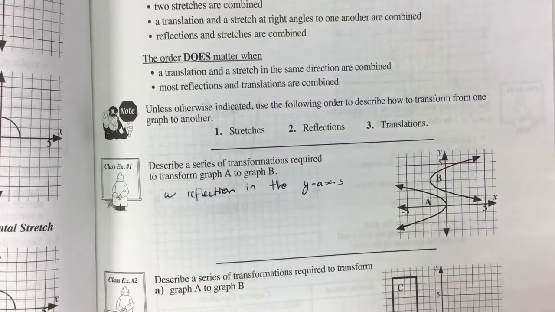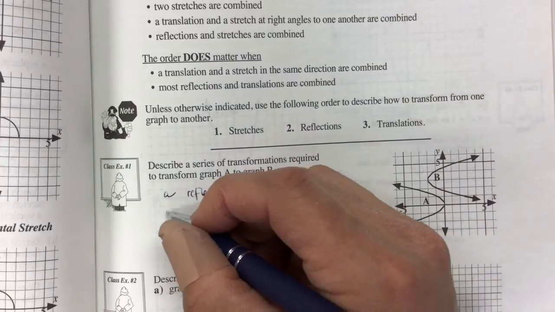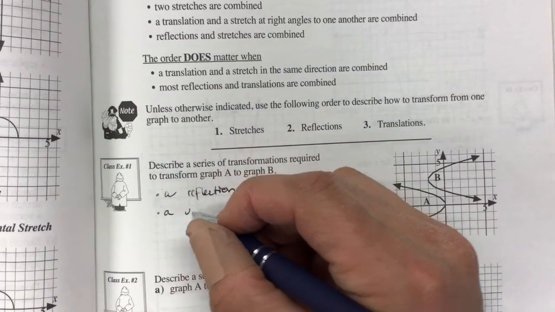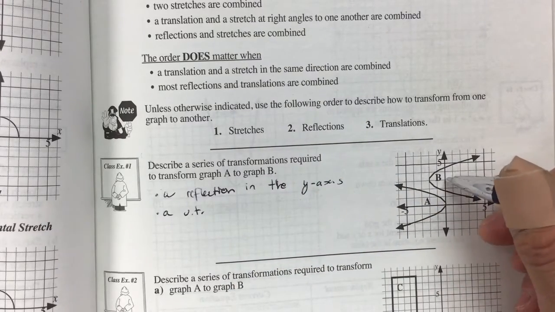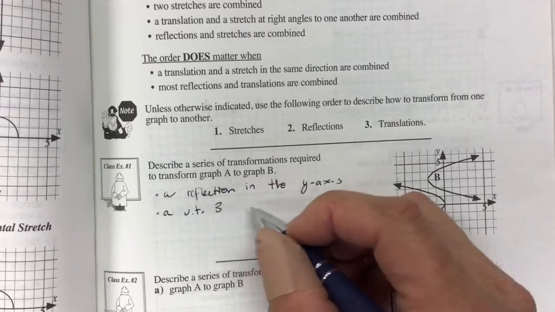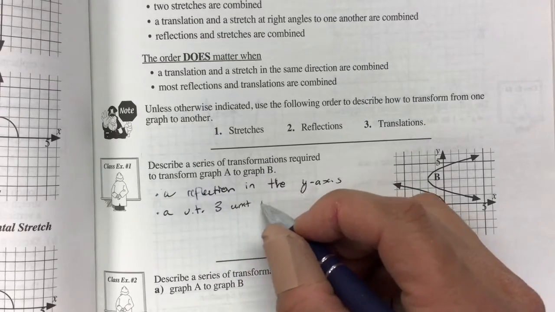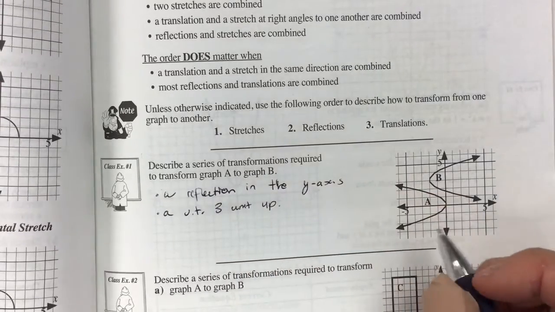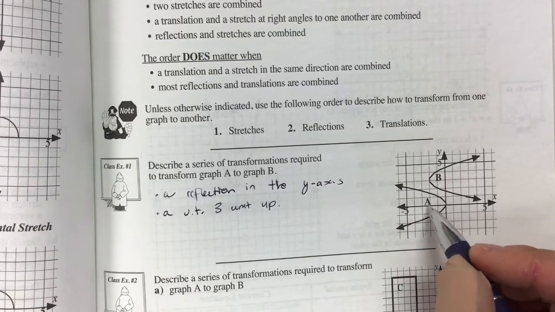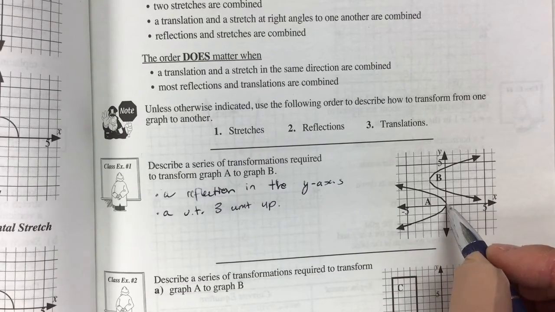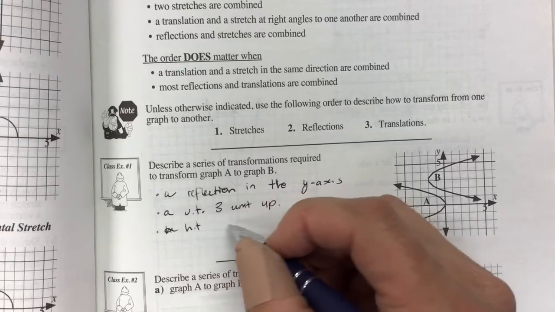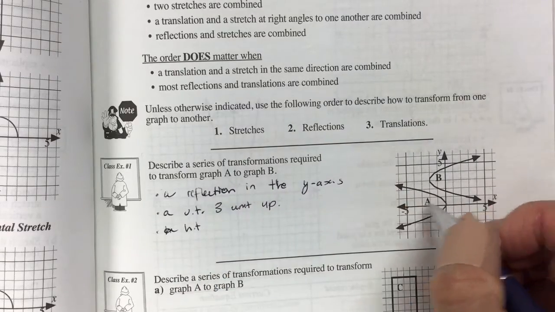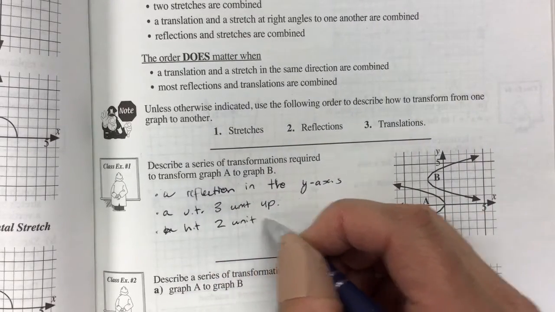Second, there's been a translation, and it looks like a vertical translation. So a vertical translation, and that is, let's see, 1, 2, 3 units up. And also a horizontal translation, like if you look at my lowest value on the x here, there's also a horizontal translation. And that looks like 2 units left.